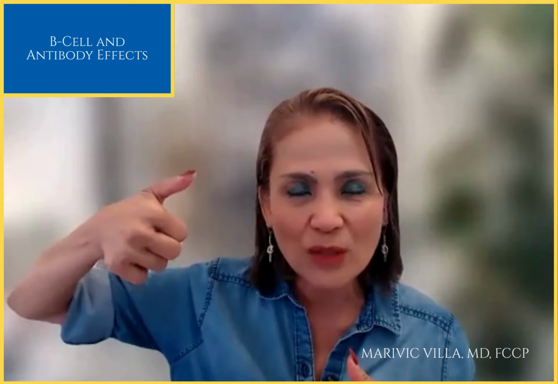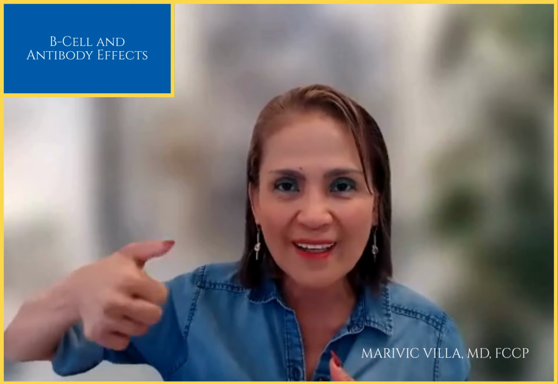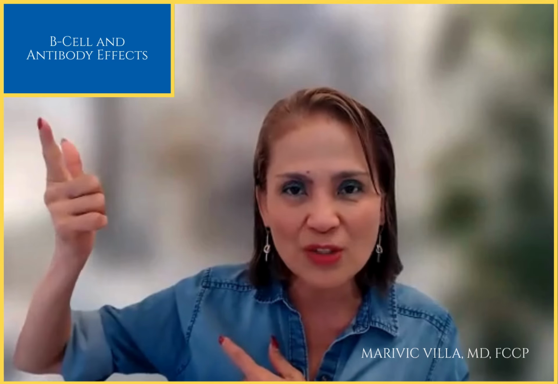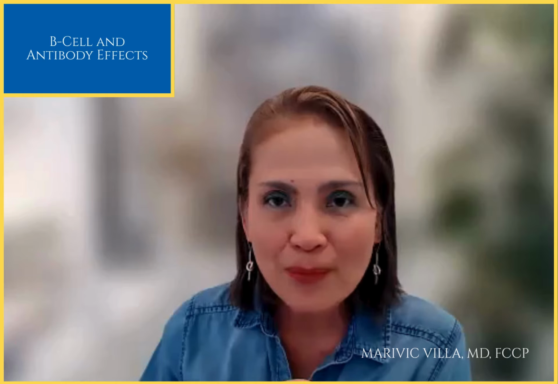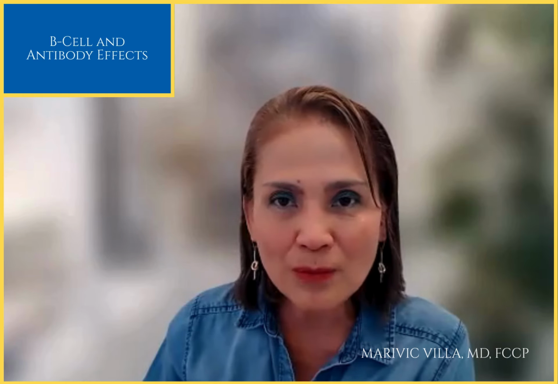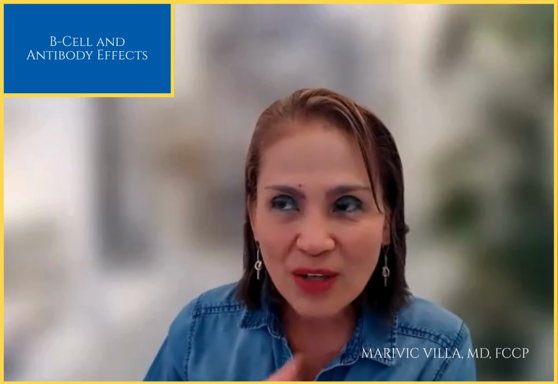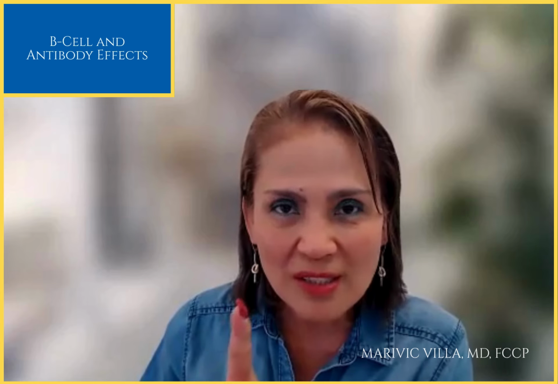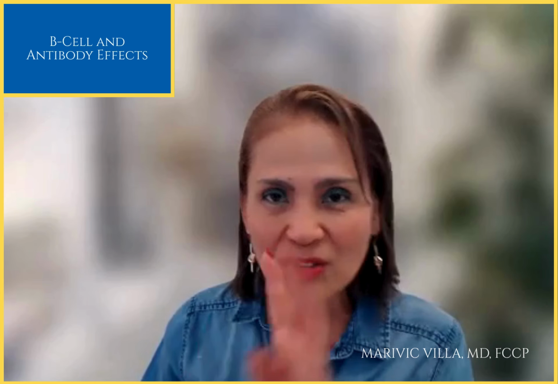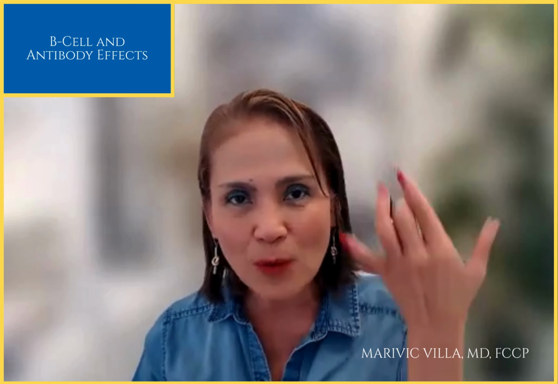You have the cell-mediated immunity, which is a deficiency of the CD3, CD8, or your natural antibodies: the IgG subclasses 1, 2, 3, 4.